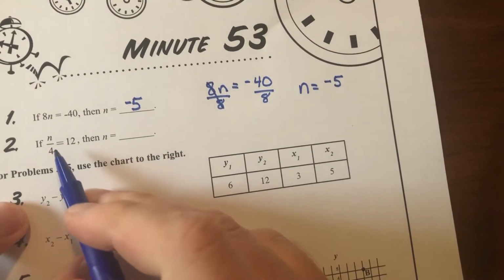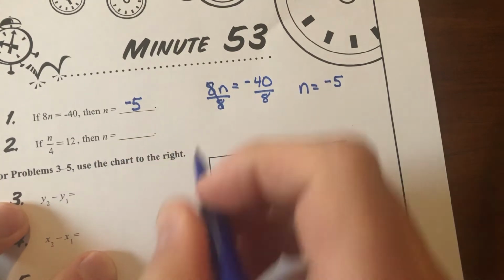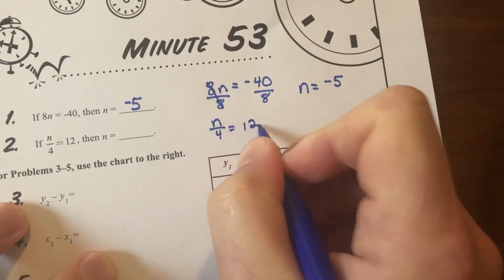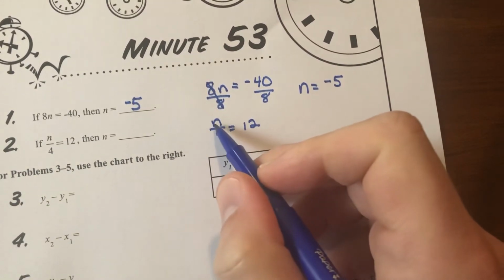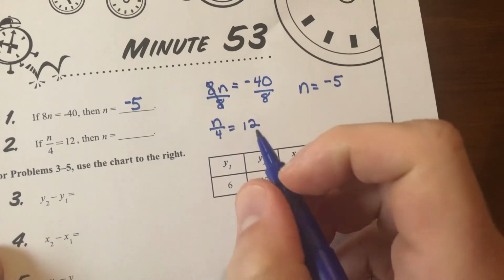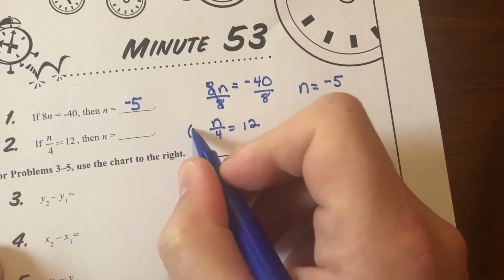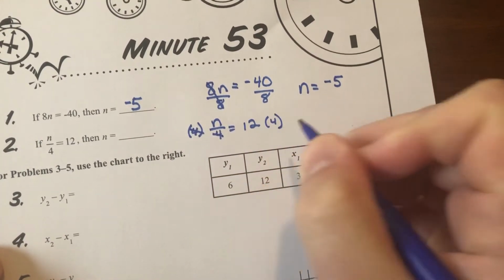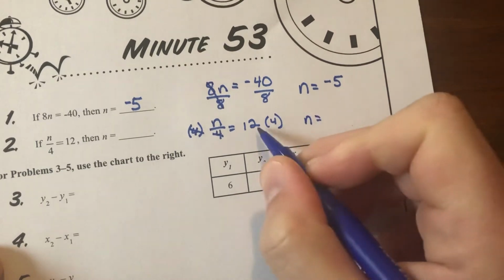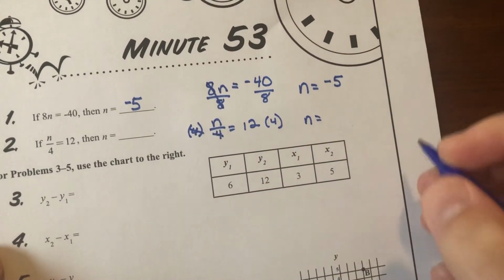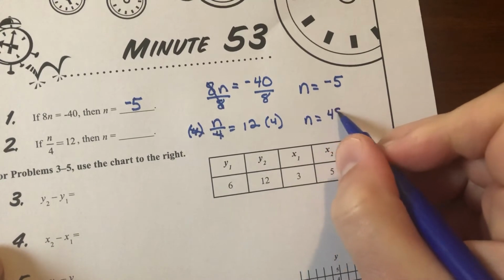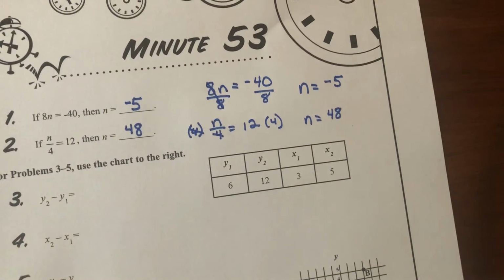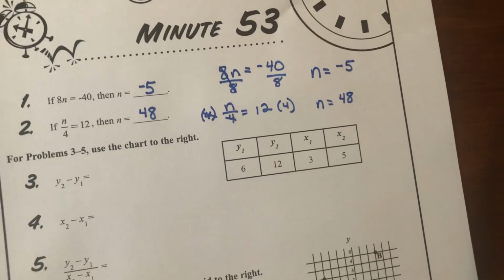Number 2 says if n divided by 4 equals 12, then n equals what? So n divided by 4 equals 12. Because this is showing division, I need to multiply to figure out the missing number. So I'm going to multiply by 4. So I want to cancel those out. So I'm left with n equals whatever 12 times 4 is, and 12 times 4 would be 48. So n equals 48. For problems 3 through 5, use the chart to the right.